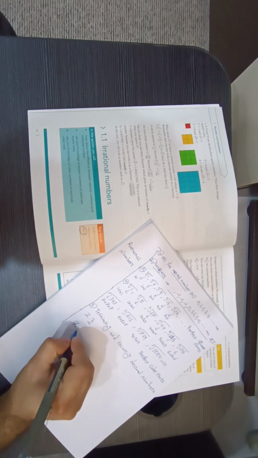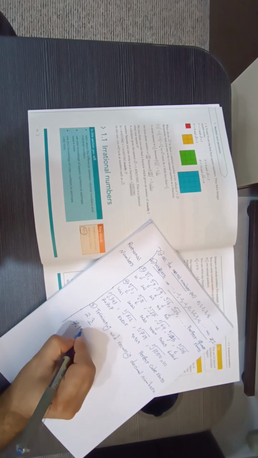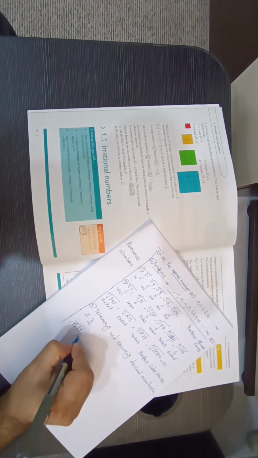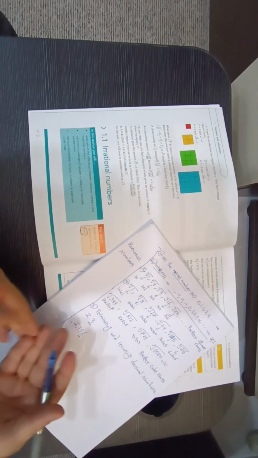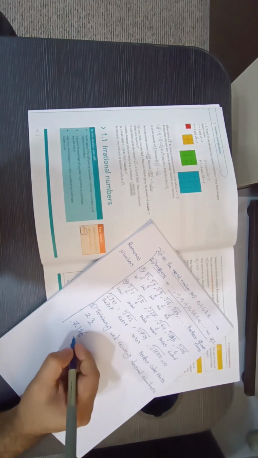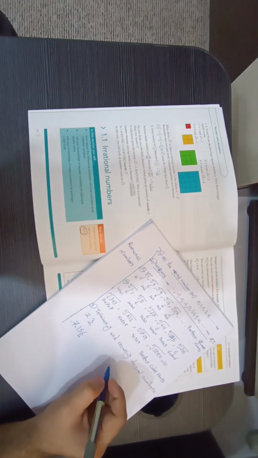So negative 7 point, let's say 156. The ending digit is 6. This decimal has ended already. That's why it is a terminating decimal number.